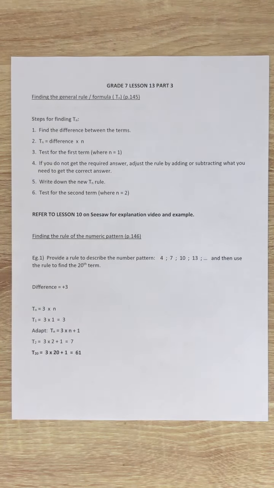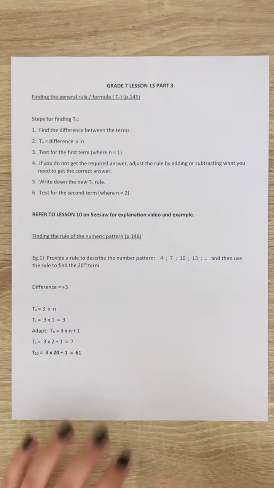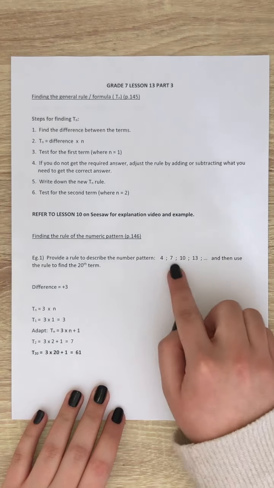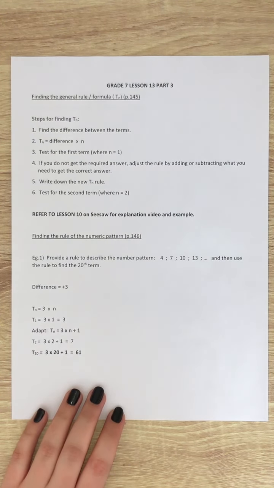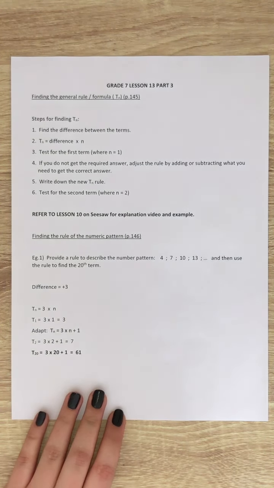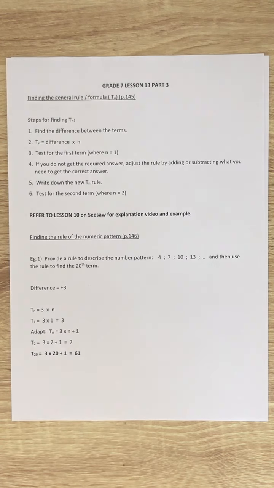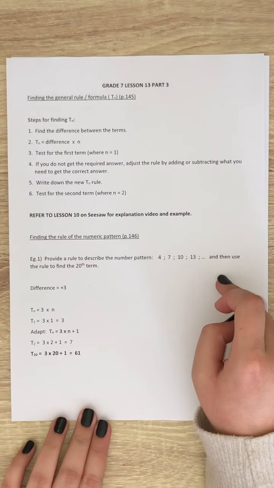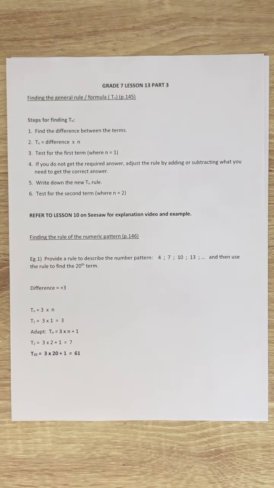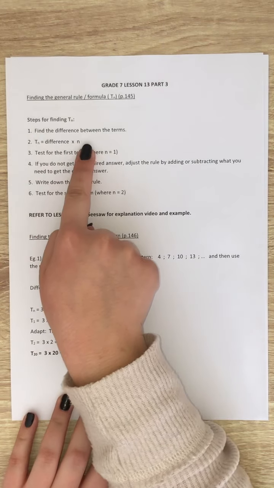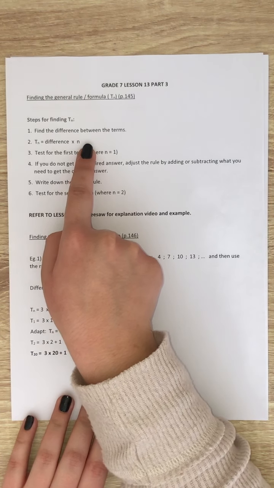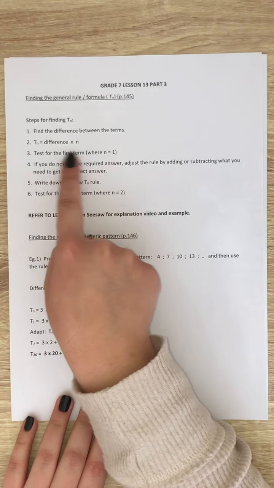Okay, so the first step, let me just quickly go through it. When you're given a list of numbers, you're going to find the difference between the terms. That's your very first step. The second step, you say Tn is equal to whatever that difference is times n. Step 3, you test it for the first term. So in other words, wherever you see an n in that equation, you're going to put in the number 1. Then you work out the answer.